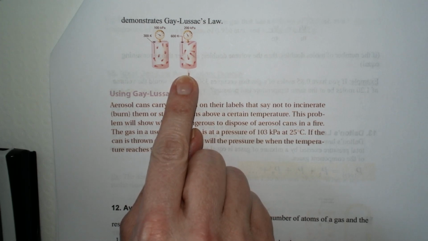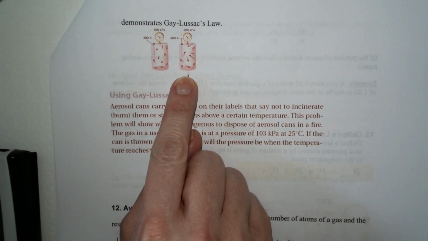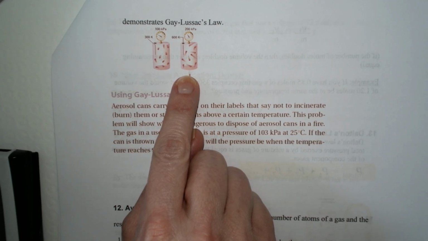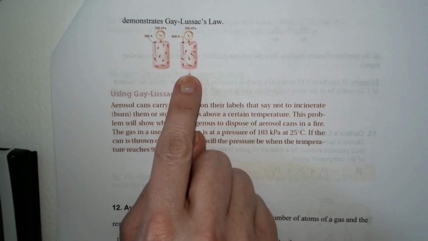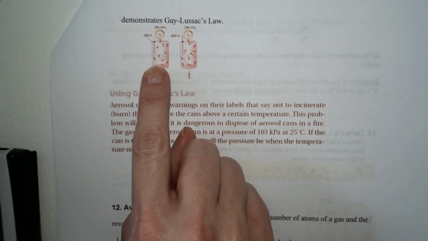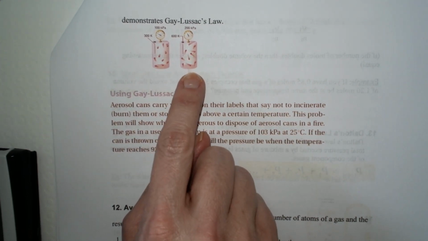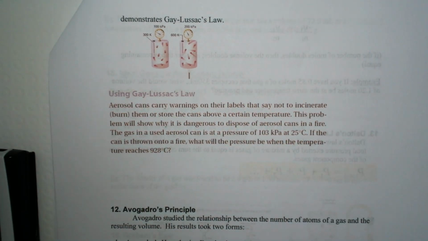So if the particles move faster, then you have more collisions more often with the walls of the container. Well, that's what pressure is. So if the pressure increases while the volume remains constant and the temperature is increasing, that's what Gay-Lussac's law is describing.